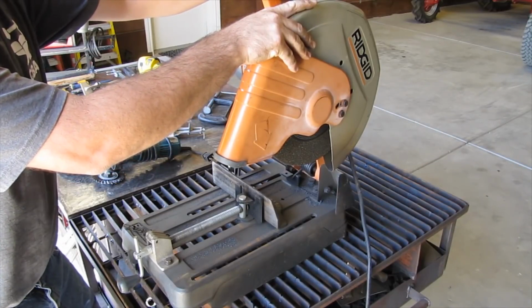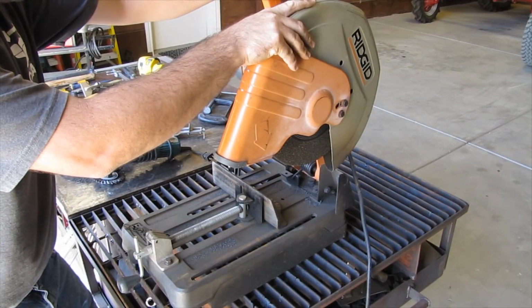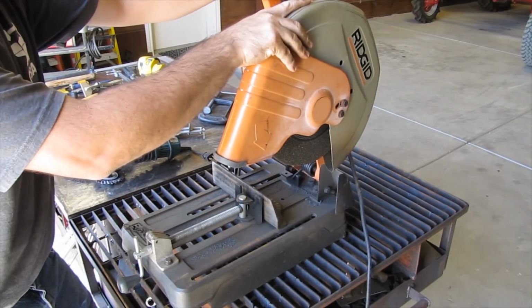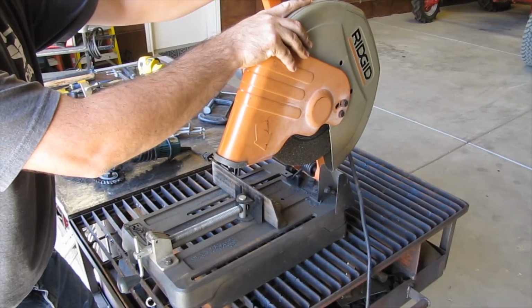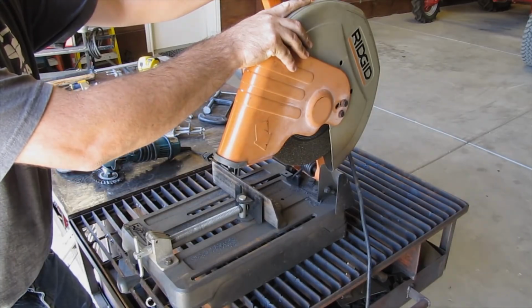You can also use band saws, but I don't have a band saw. I've fabricated a lot of things with this machine right here. This is a very worthwhile investment. They run about $200 at Home Depot. Highly recommended that you have one of these.